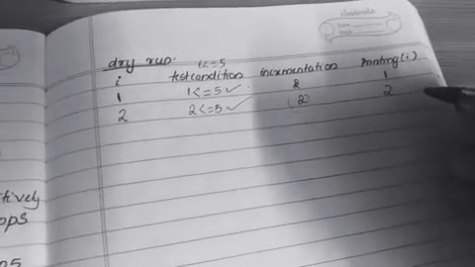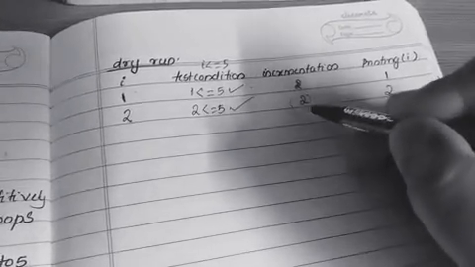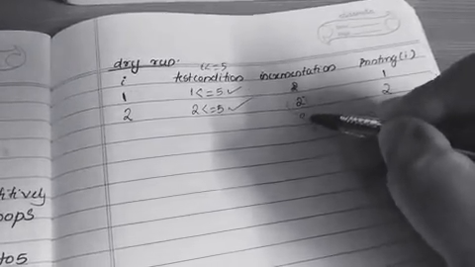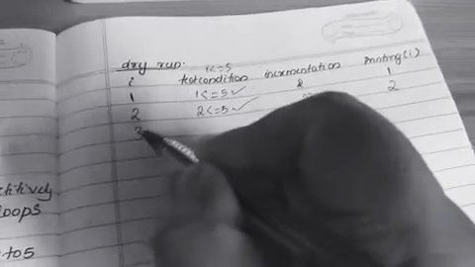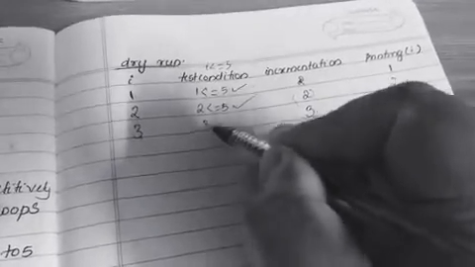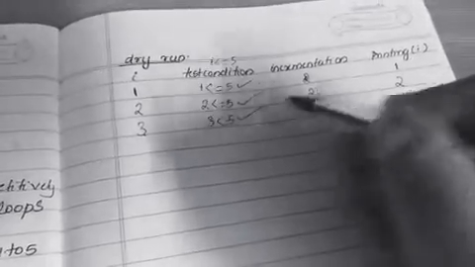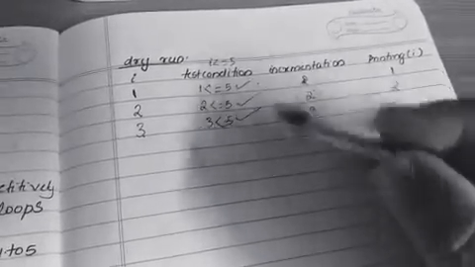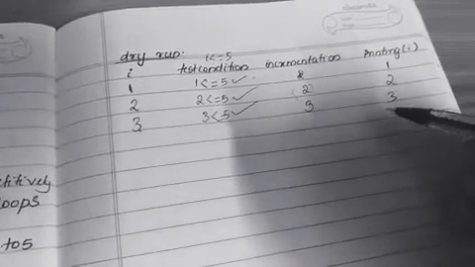2 will be printed. In the third iteration, we will increment the value of i, so it becomes 3. With that value of i, we will check the condition, that is 3 less than or equal to 5. Is it true? Yes. Since the condition is true, we will come to the body of the loop and print the value of i. 3 will be printed.